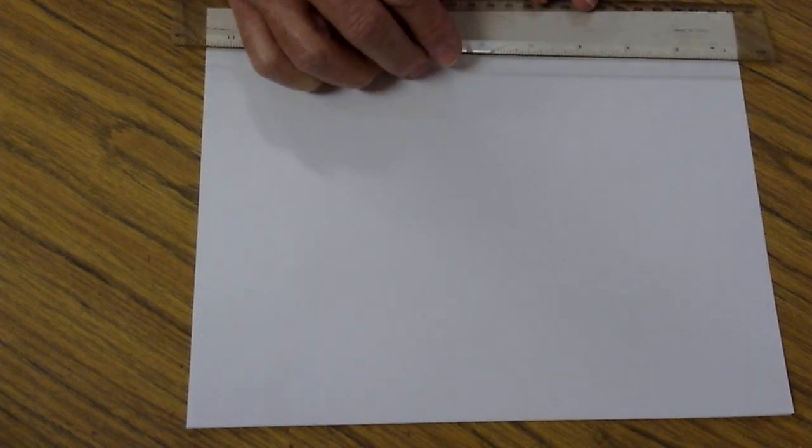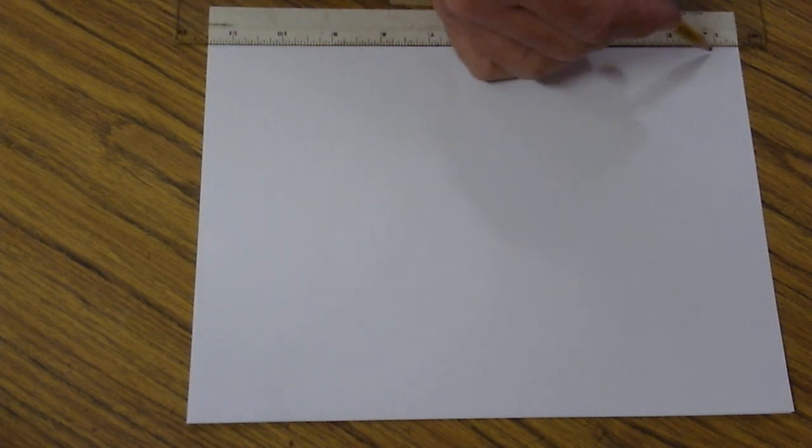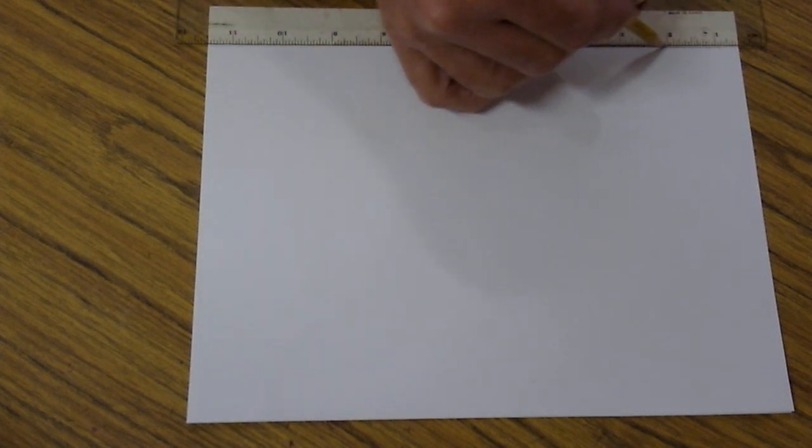Okay, again, I'm going to try and keep my hands out of the way and go slow. I want you to remember that if we draw a horizon line and put our vanishing points on the horizon line, we should do that right close to the top of the page.